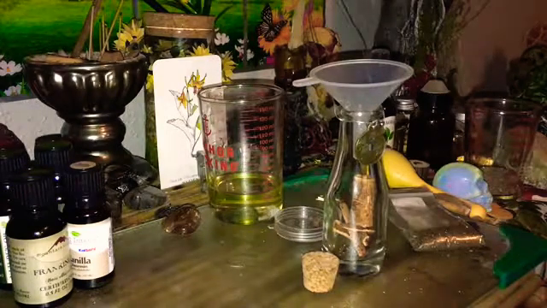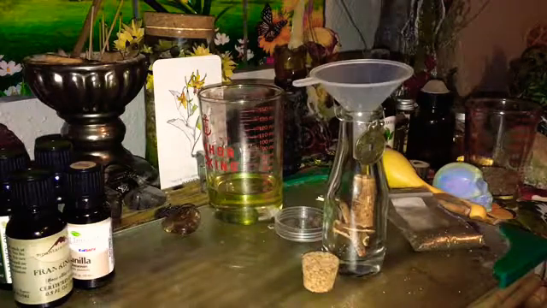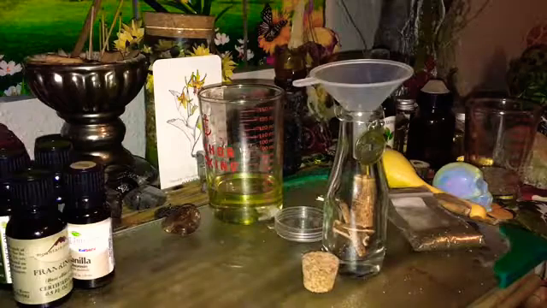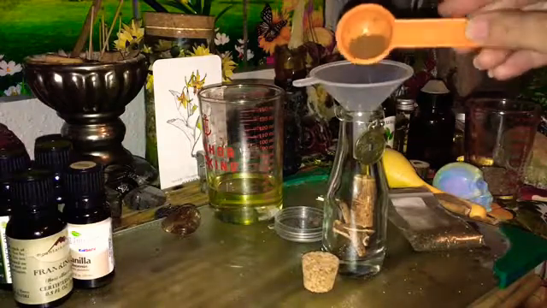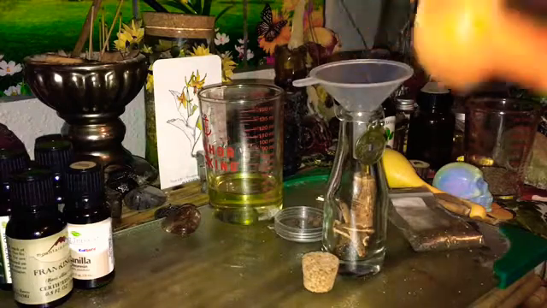This is powdered nutmeg, and that's probably maybe half of a teaspoon. I really didn't measure it out. I just went off my intuition. But I'm using this nutmeg for good fortune, for luck, money, prosperity, and also love.